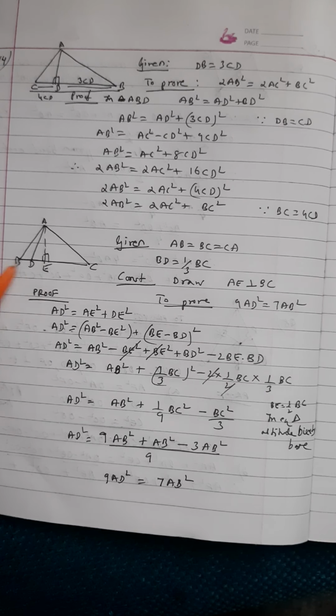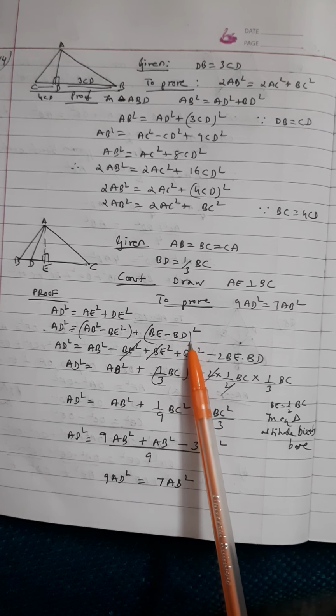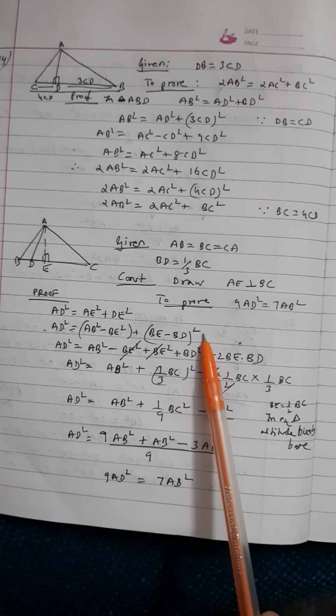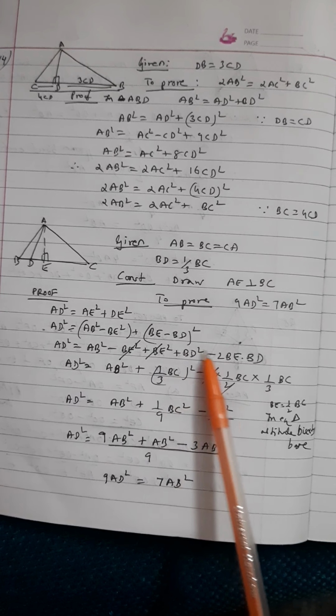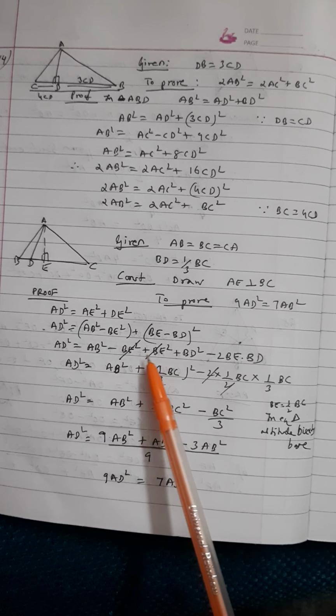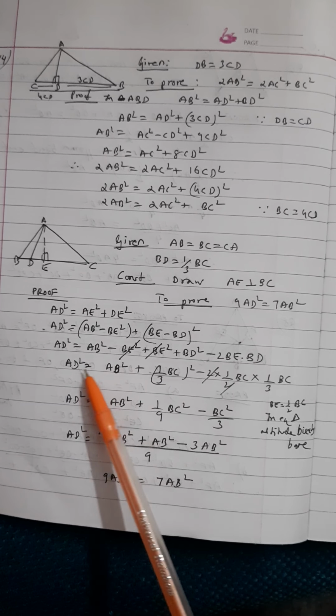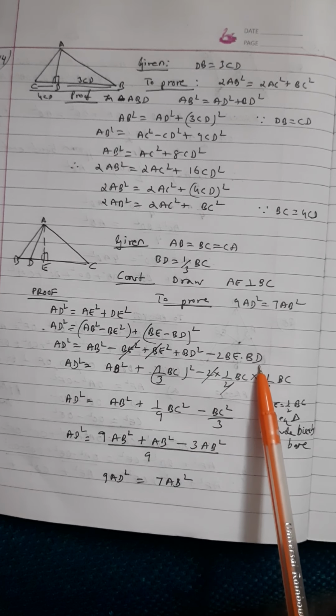DE can be written as BE minus BD. So I have written instead of DE, BE minus BD. And there's a square, so I put that. Now this is A minus B whole square, so that will become A square plus B square minus 2AB. The minus BE square and plus BE square will get cancelled. And you're getting this AD square equal to AB square plus BD square minus 2 BE BD.